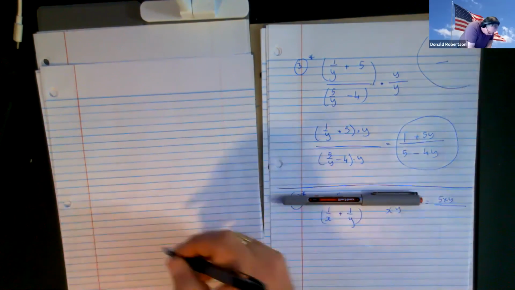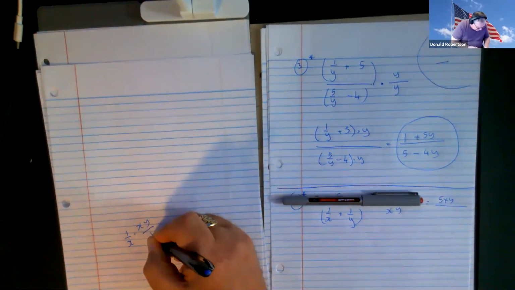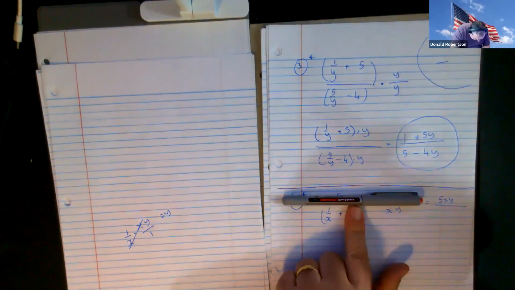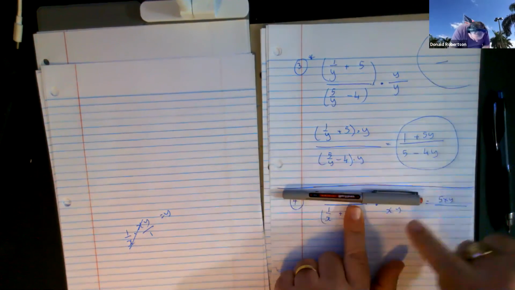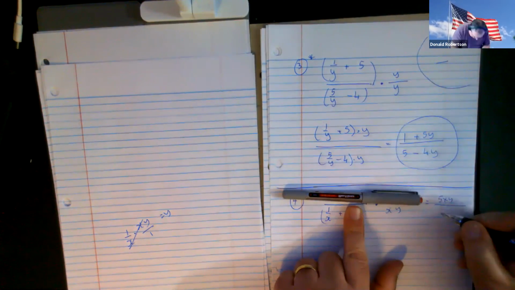1 over x squared. Well, let's look at it. I'm always overthinking it. All right. See, when you do this, if you put it with a 1 over it, basically you're just killing an x off, and what you're left with is a y. So 1 over x times xy: the x and the x cancel, and you're left with a y.